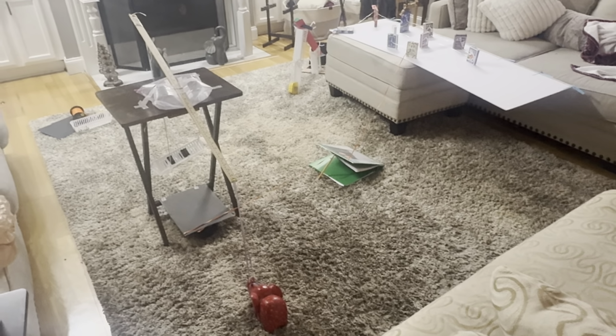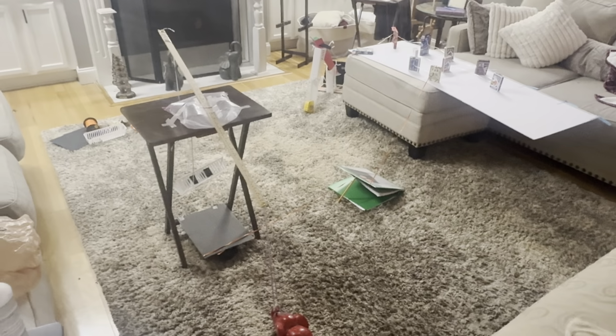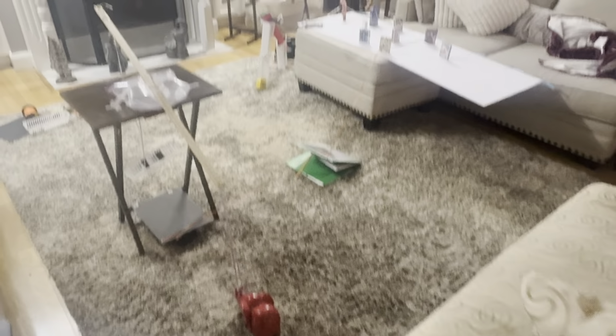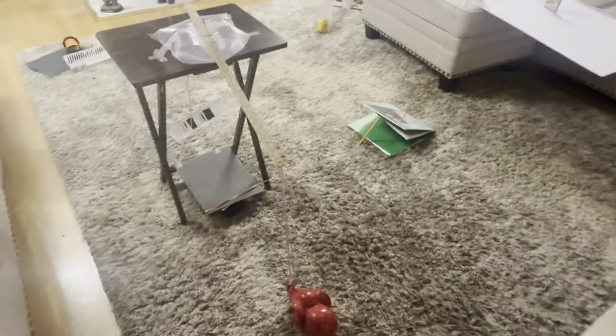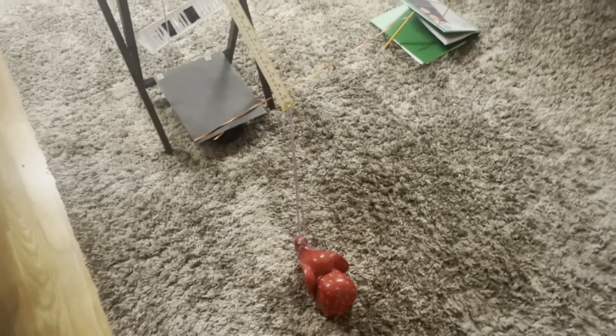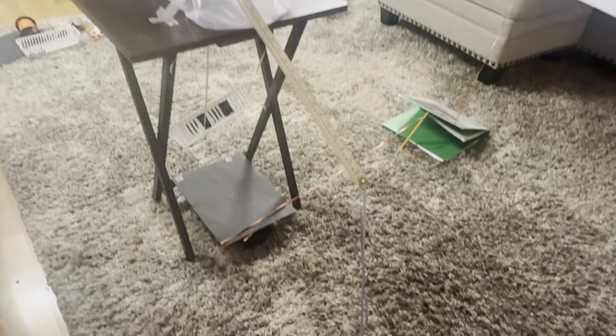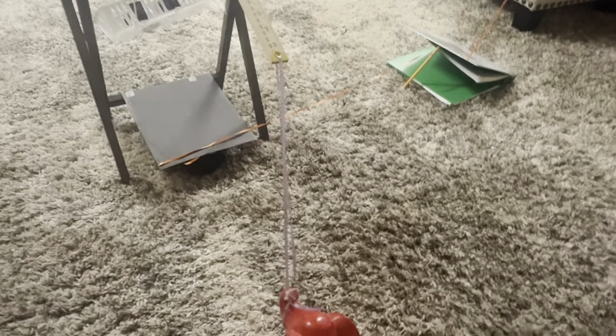I'm currently a neuroscience student, and today I'm going to be explaining my Rube Goldberg mechanism. So, to start the mechanism, I have a small paperweight, really, connecting a meter stick through a piece of string. This is going to be the start of my mechanism.